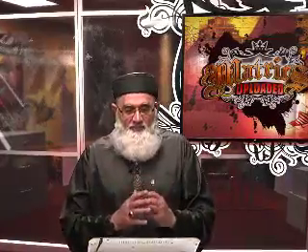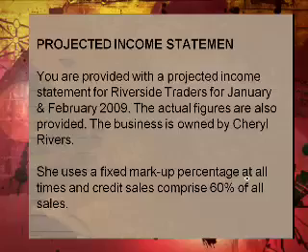You are given a projected income statement and you are expected to answer some questions. Let's look at it. You are provided with a projected income statement for Riverside Traders for January and February, 2 months. You are given the actual as well as the projected.